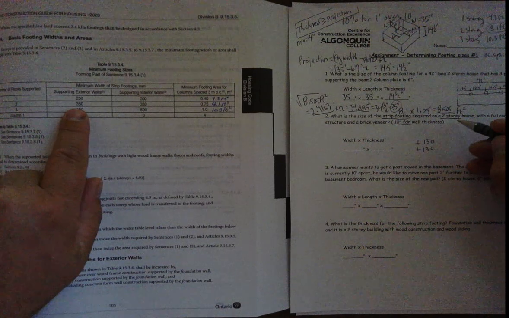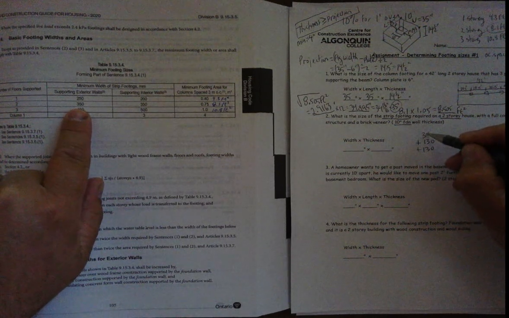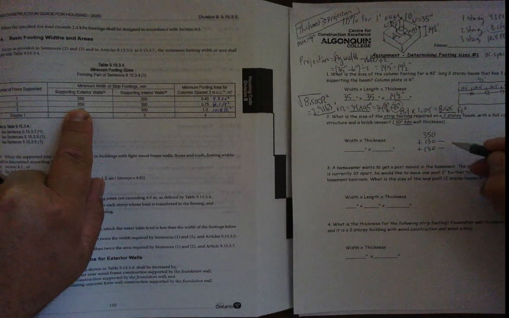So the first thing we see is masonry construction basically for 2 stories. So we're going to have to go plus 130, plus 130. Initially, it's a 2-story building, right? So under a 2-story building, we see 350 here. So 350 is our initial footing size. We increase these here for masonry construction.